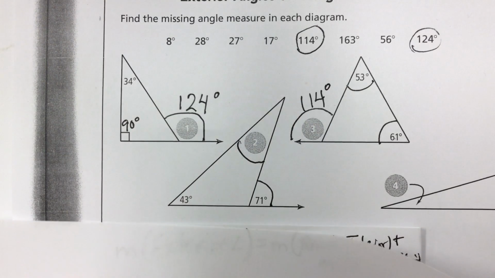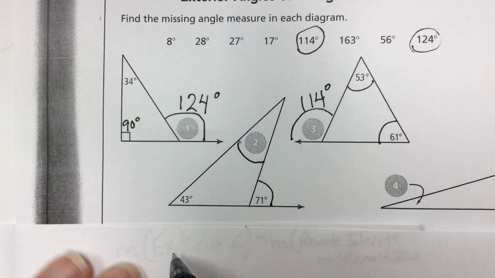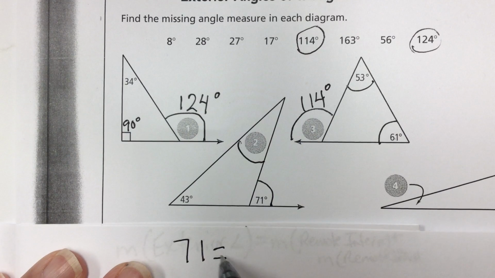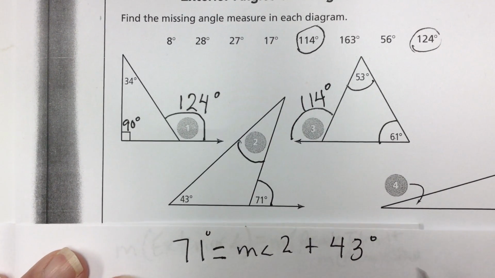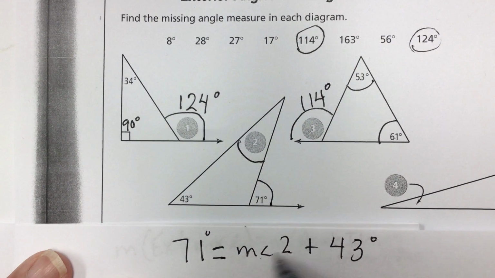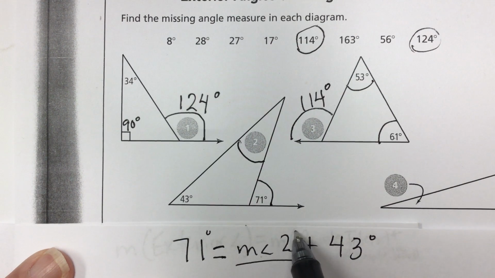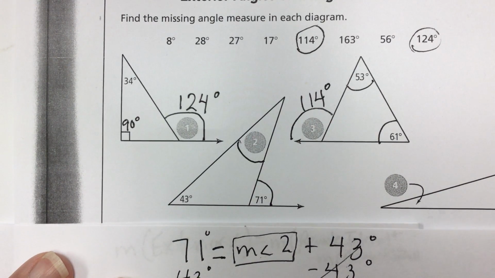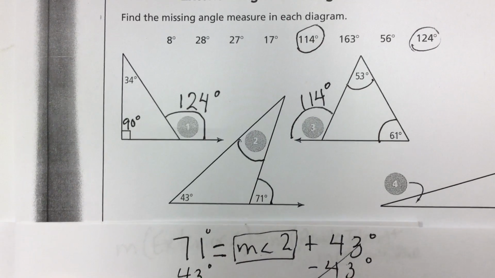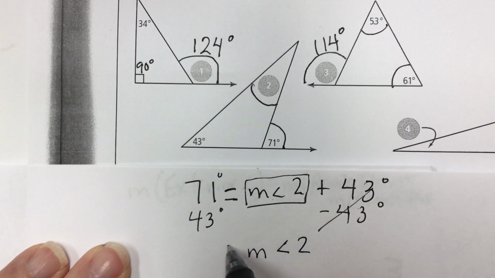So we know the exterior angle is 71. So 71 degrees is equal to the measure of angle 2 plus 43 degrees. Okay? So we know that the two remote interior angles, the measure of angle 2 and 43, should equal 71. So let's solve for the measure of angle 2 by subtracting 43 degrees from both sides.